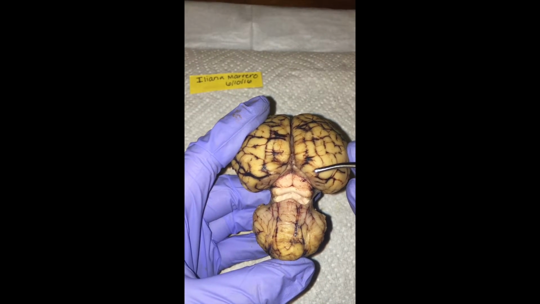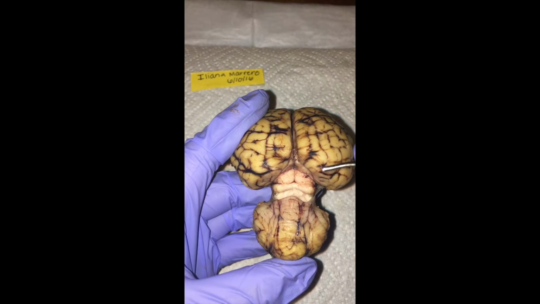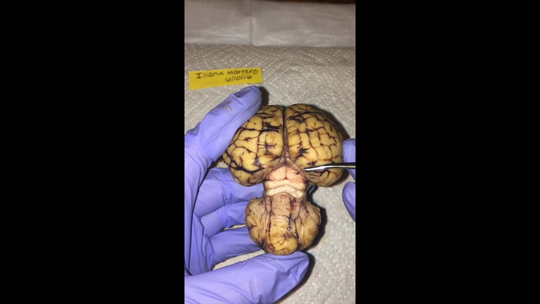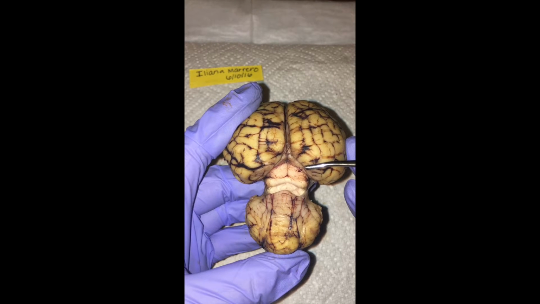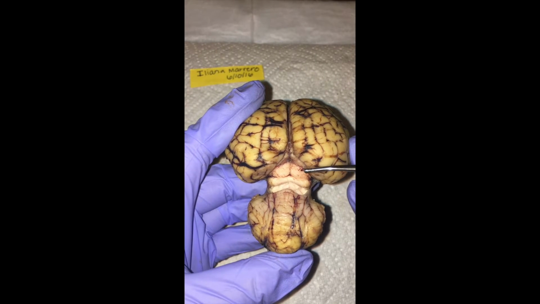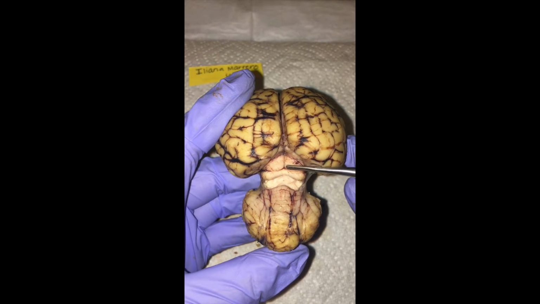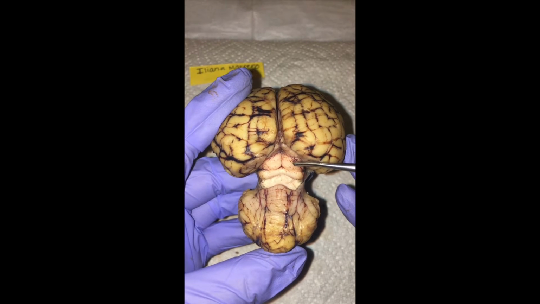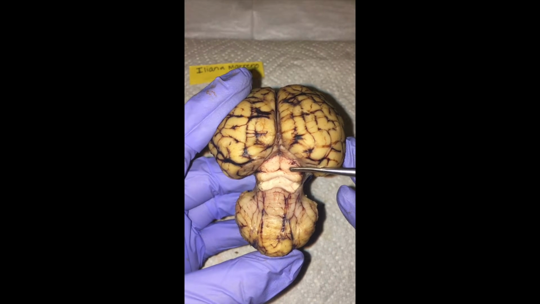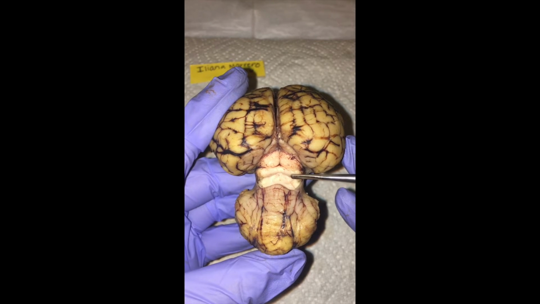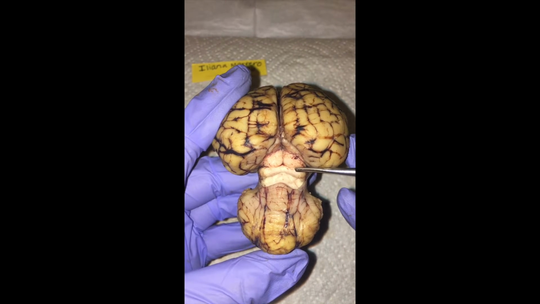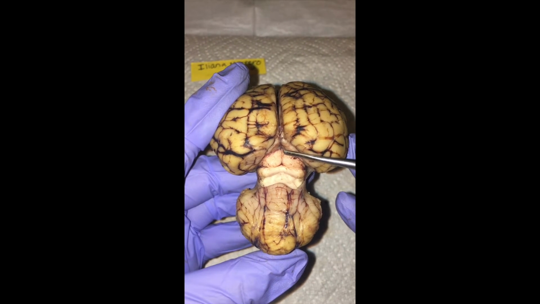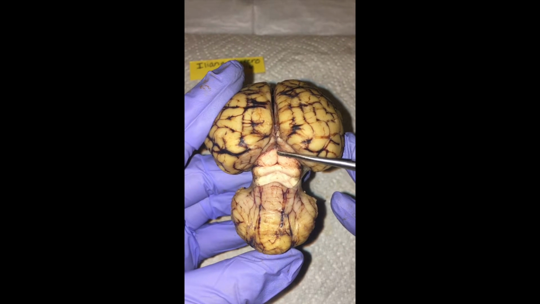So then we move on to the dorsal deep structures here in the midbrain. I'm going to point out the corpora quadrigemina, which is this area here. And here we have the superior colliculi and the inferior colliculi. And right above here we have the pineal body.